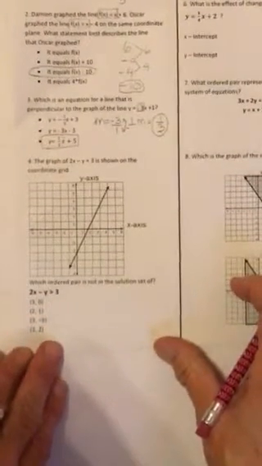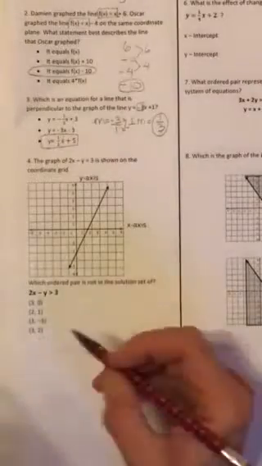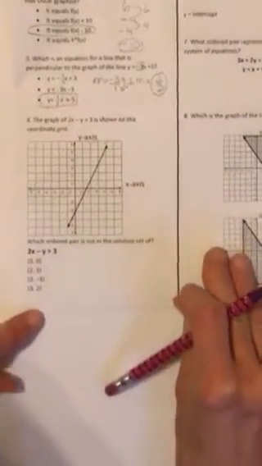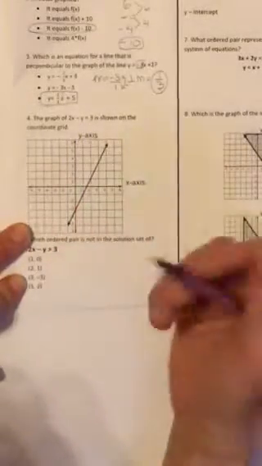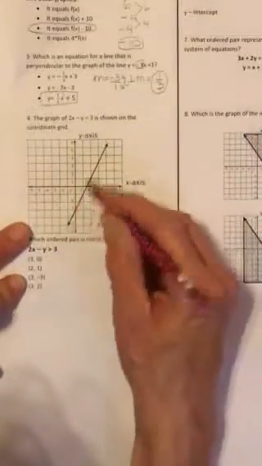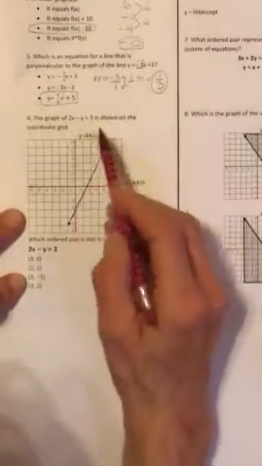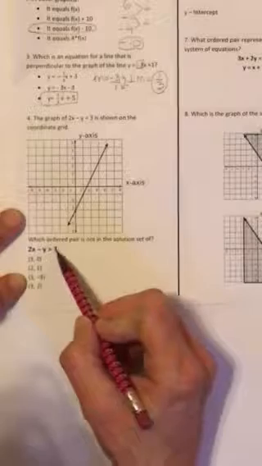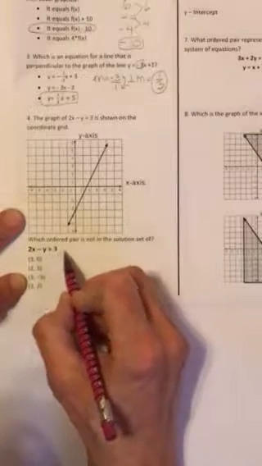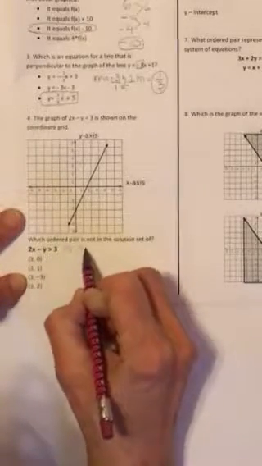Okay, this one is a little bit different because it's asking you about points on a line or on a graph. So here you have a coordinate grid and they graph this on there. And you can do it in the calculator, but they're going to give you this anyway. But now they changed it to 2x minus y is greater than 3. So notice there is no equal sign, so no equal.